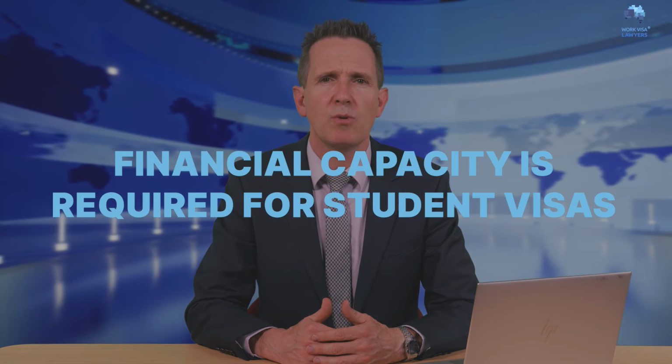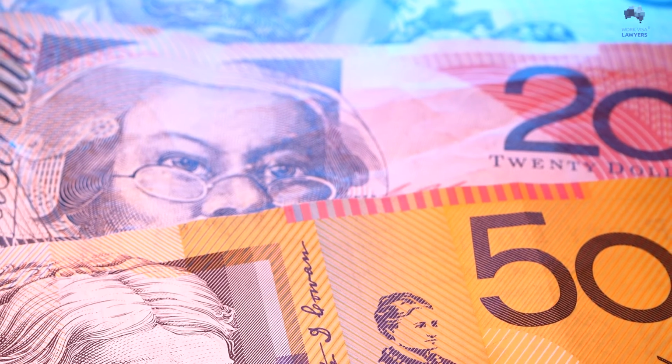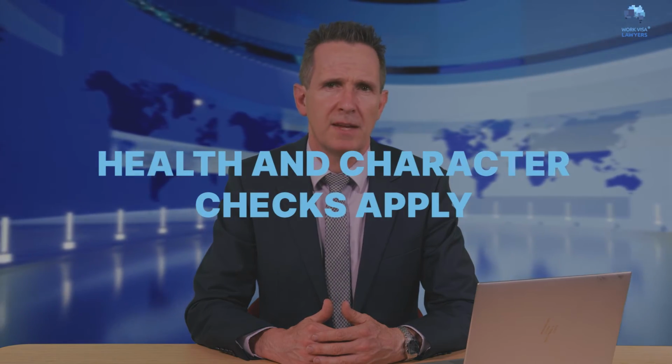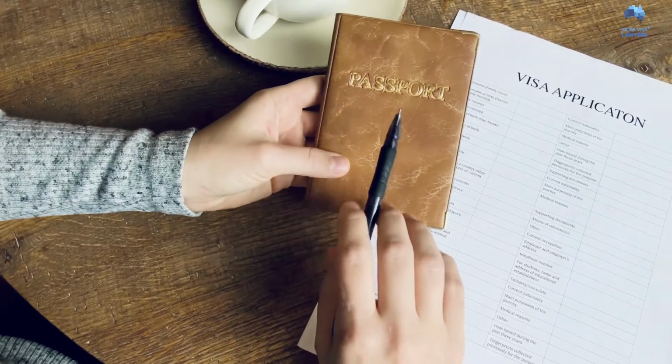Financial capacity is required for student visas. The primary visa holder must show they can support their dependents financially. Health and character checks apply. Standard immigration, health and background checks apply. Visa validity. The primary visa holder must still hold a valid visa at the time of the subsequent entrant application and at the time of its grant.